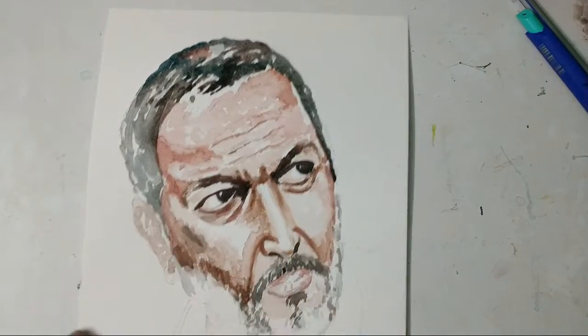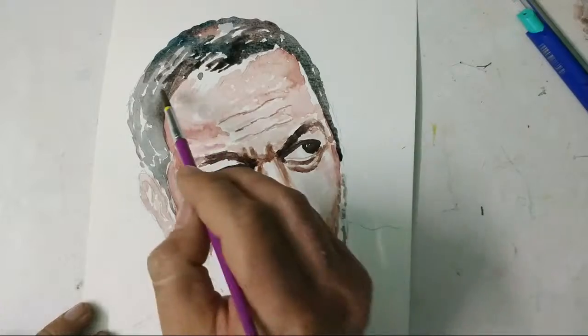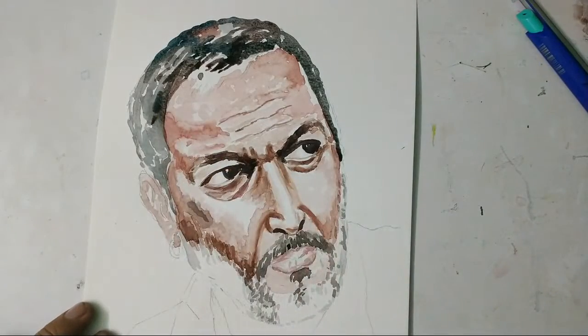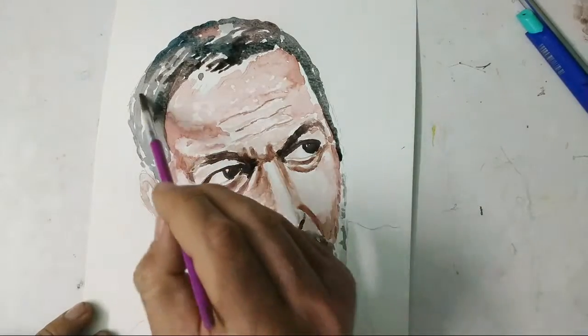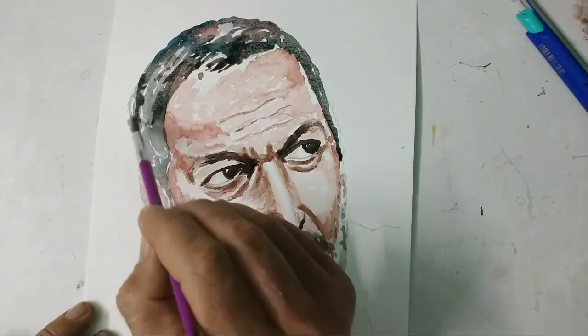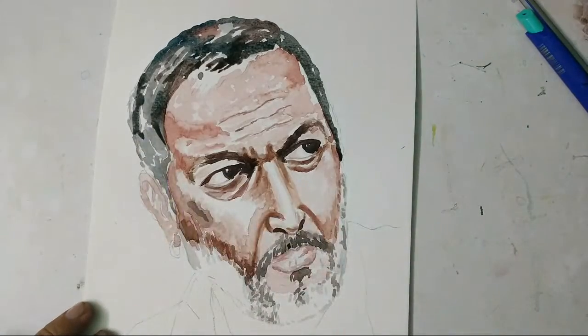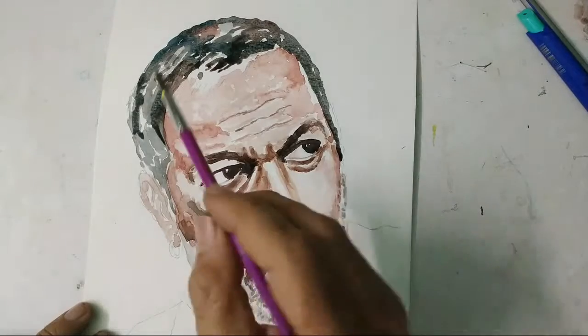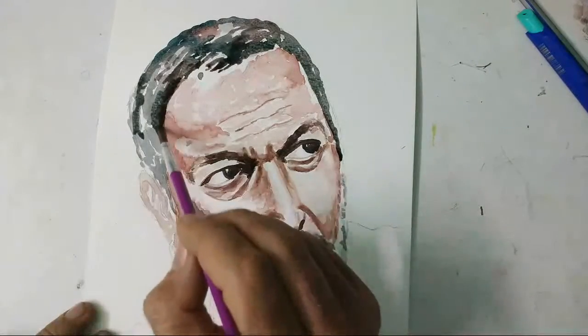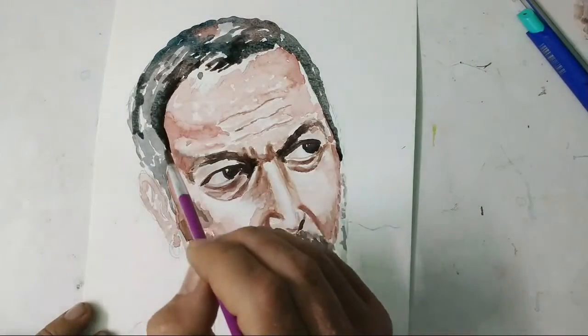So when I do this, maybe you will be able to identify. Now the inner part of the hair will be done dark.